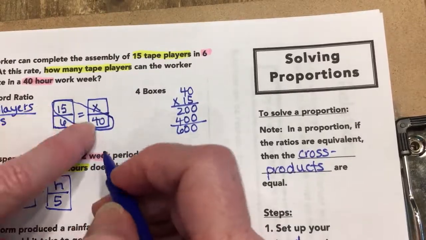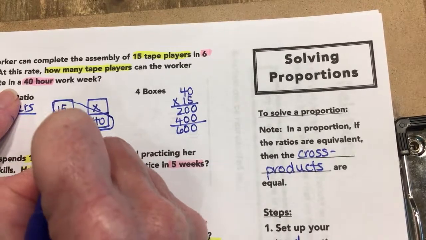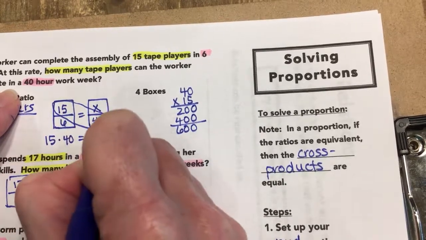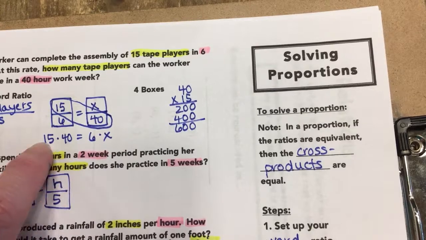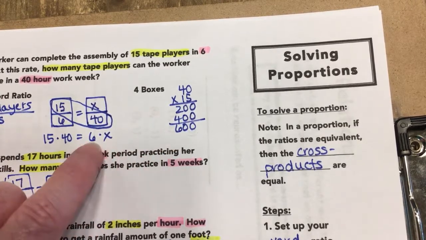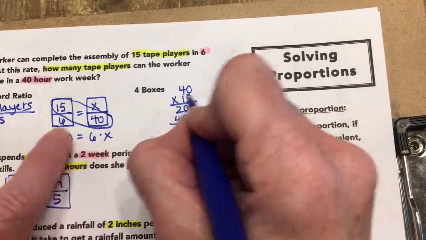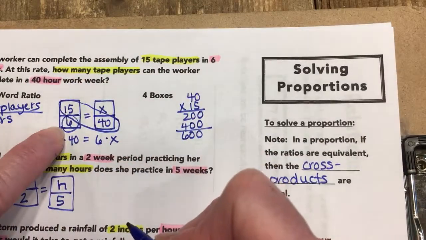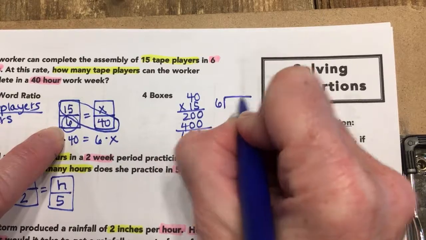Yeah. Okay, so then you're going to multiply this. So I know that 15 times 40 is the same thing as something times 6. All right, so I've done this part. Now I'm saying that something times 6 is equal to 600. Well, if I want to know what that is, I divide. So that's the number I haven't used. That's my baseball. That's the number I divide by.